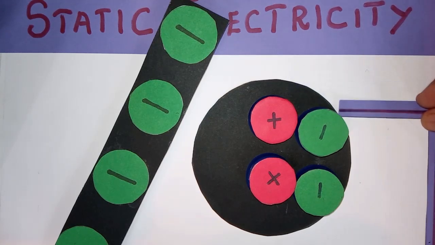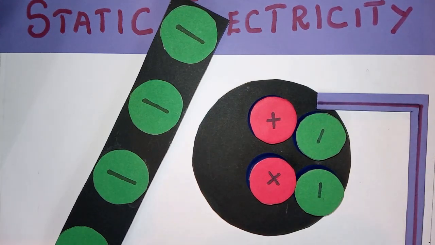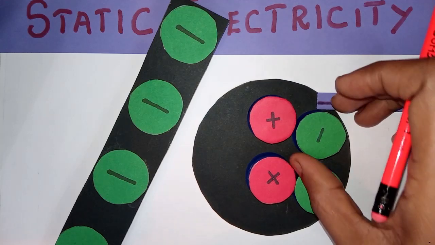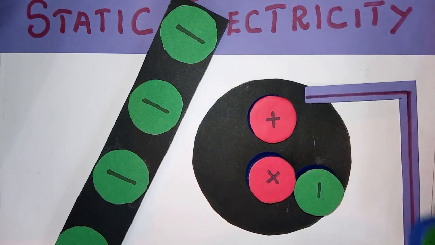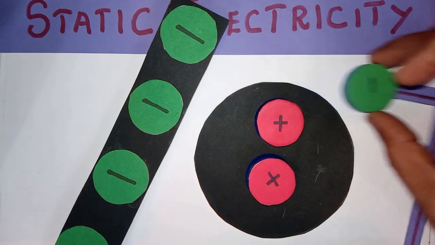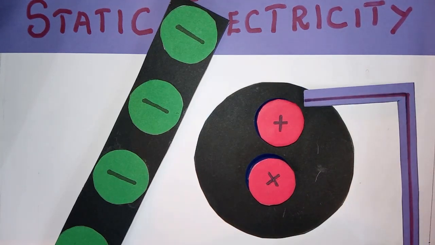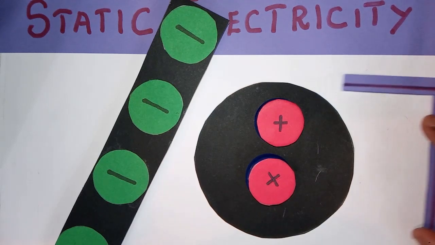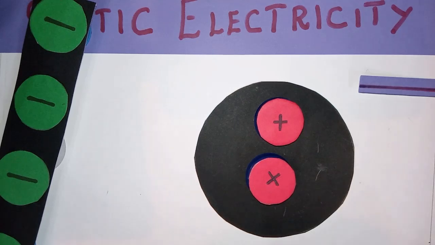Now we are connecting that ground here. So from the object, electrons will move to the ground. Then remove this ground and remove this rod. This object remains with positive charge.